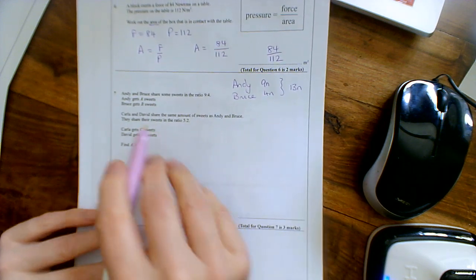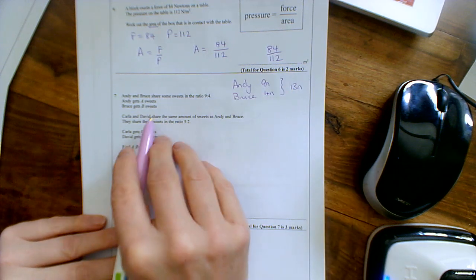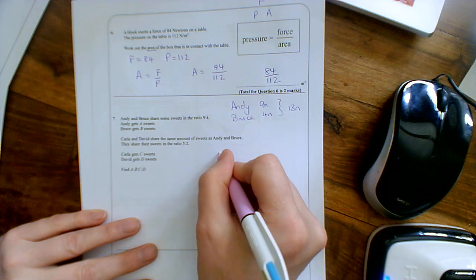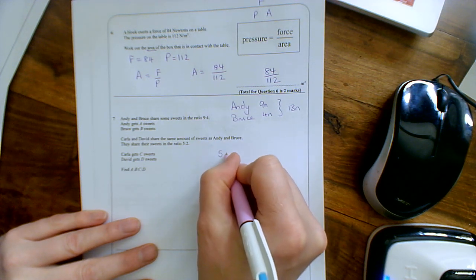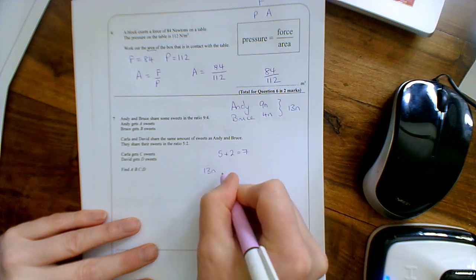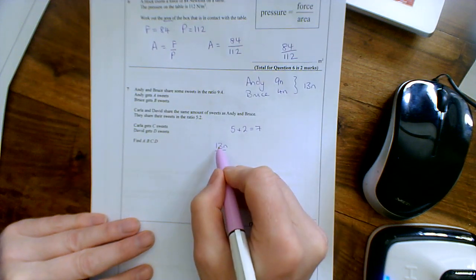Okay. Carl and David said they share the same amount of sweets, so there's 13N, and they share the sweets in this ratio of 5 to 2. Okay, so 5 to 2, we've got 5 plus 2 is 7, and then you've got 13N divided by 7, so that's just over 7. Is the next step you do for sharing them out.